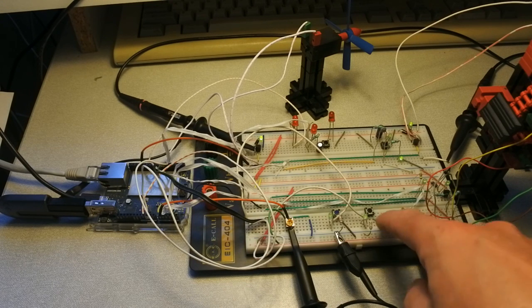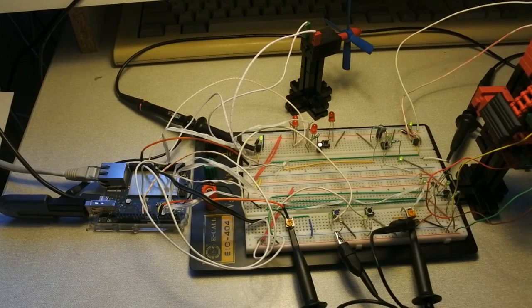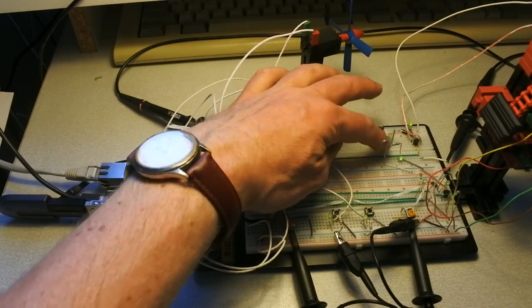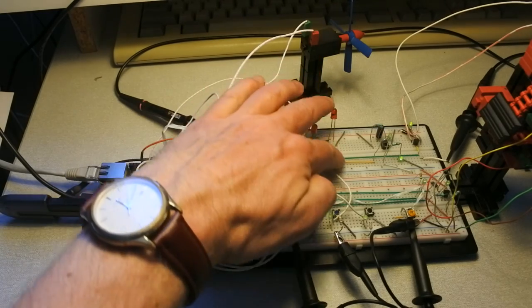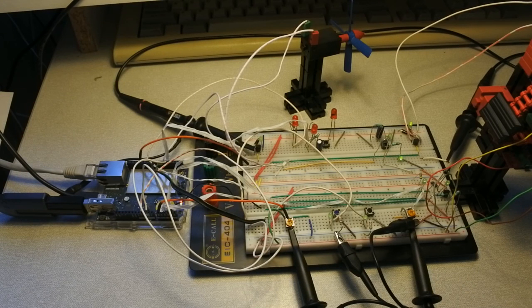It remains an open question. This works, this works. Let me see if this still works. Yes, it works. Does this still work? No, because this doesn't work yet. Well, it does work, but not at the moment.